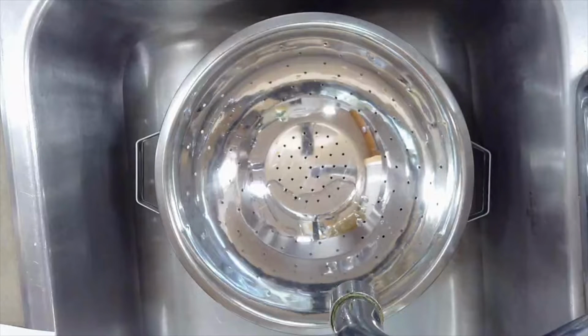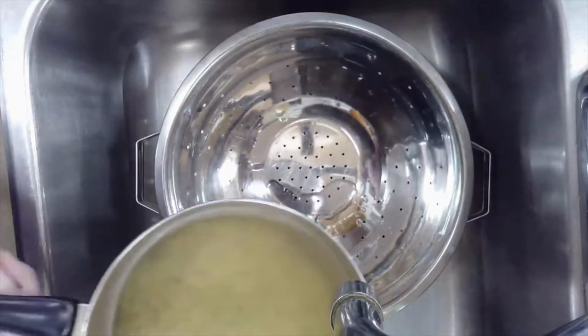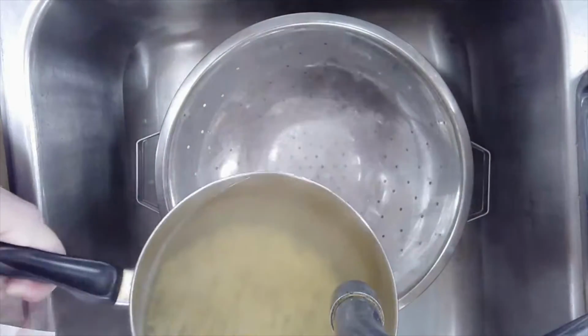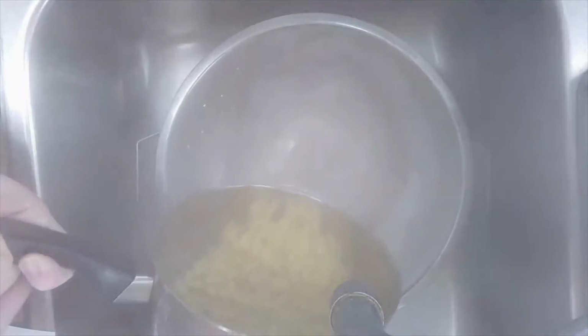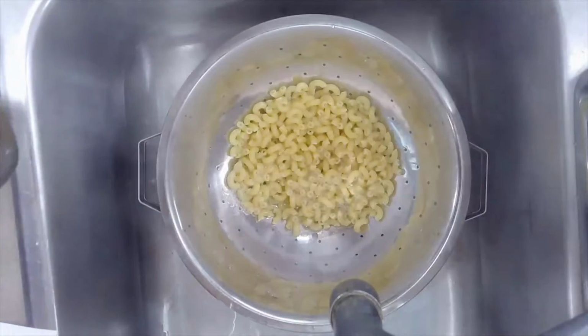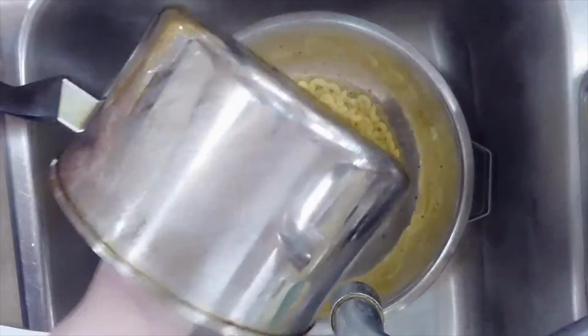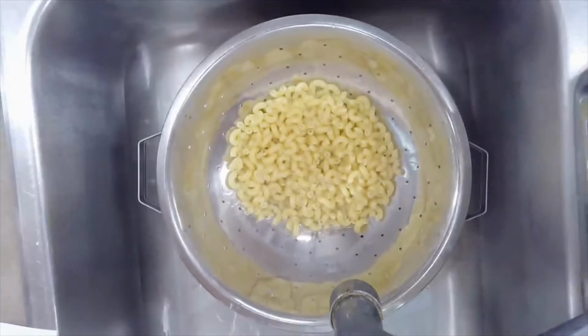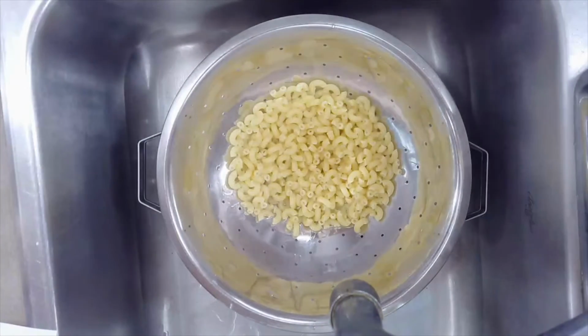I would only recommend rinsing the pasta if your cheese sauce is not ready to have it combined together and go into the oven. If you are delayed, I would suggest rinsing the pasta only to stop the cooking process from happening. Hot pasta sitting in the colander actually keeps cooking, and we want to stop it so that it's not quite al dente yet. Remember, we want to do that in the oven.